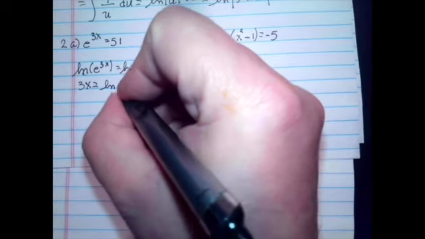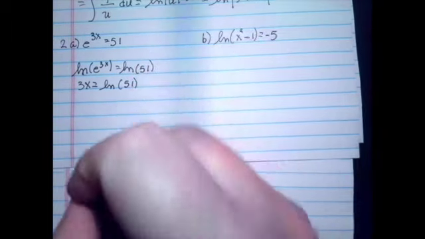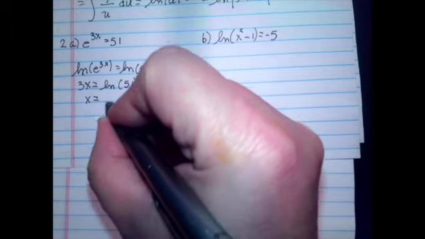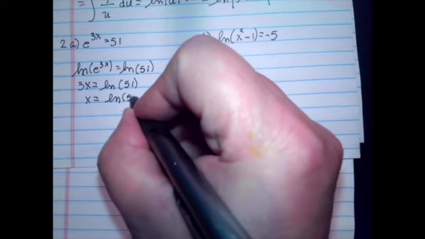That leaves 3x equals the natural log of 51, or x equals the natural log of 51 divided by 3.